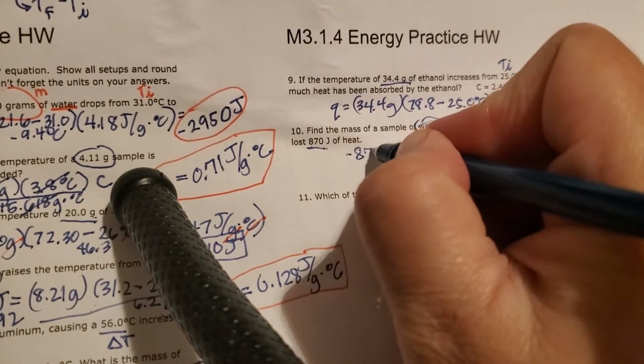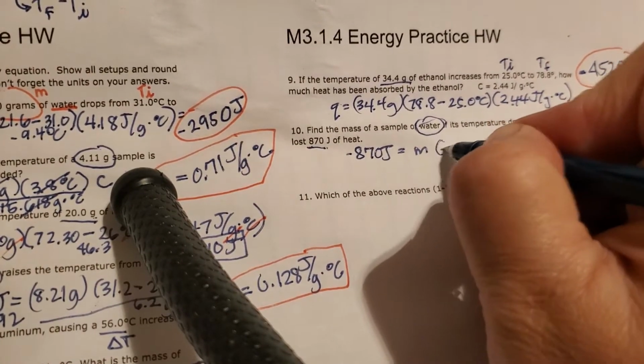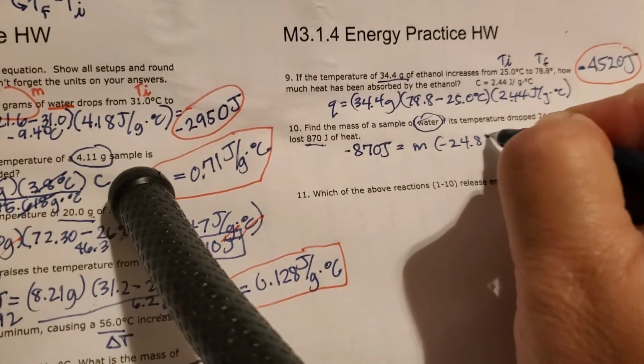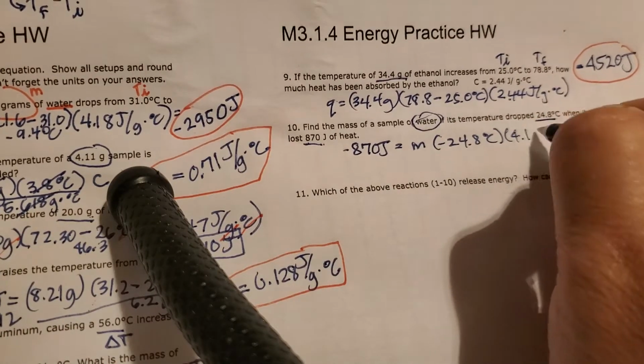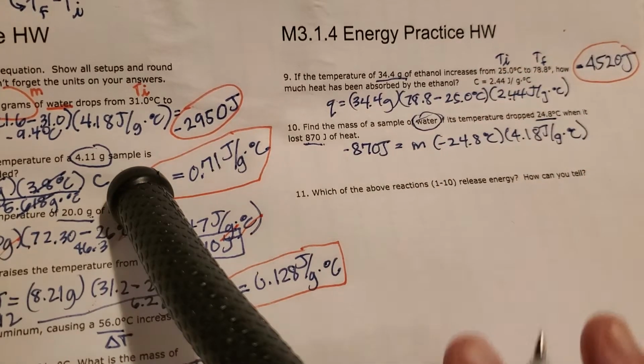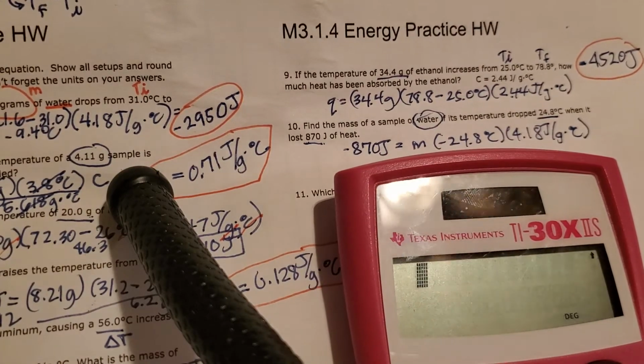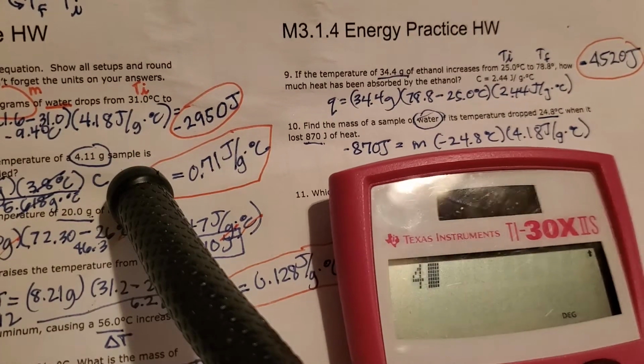Not really going to make that big of a difference because when we solve for mass, it's going to come out positive. But in order to be 100% correct, you would make them both negative. Okay, so then I'm going to multiply, and the 4.18 is the specific heat of water. Always going to be the case.